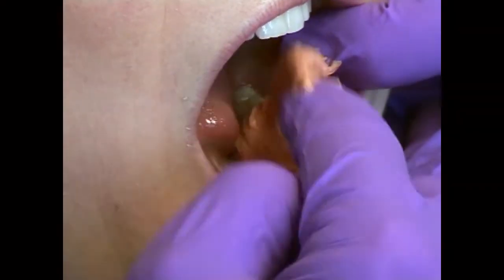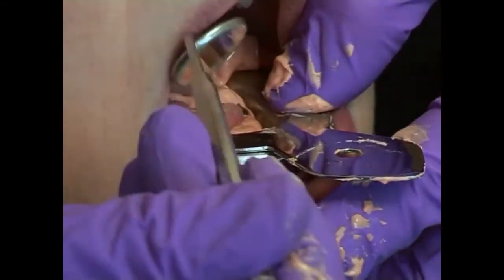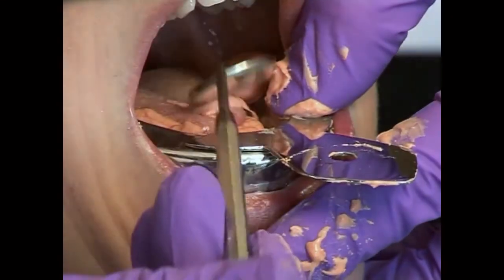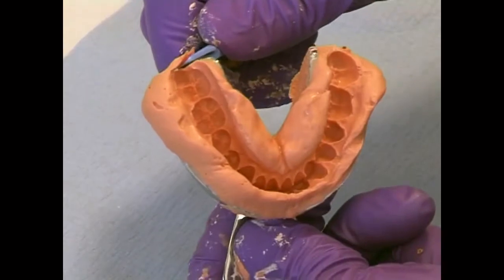Now for the lower impression. Use a mirror to pull extruded material back over the rear of the tray, which helps keep it in place on removal. Finally, trim and disinfect. We consider further the importance of accurate impressions in Chapters 1 and 8 of the book.